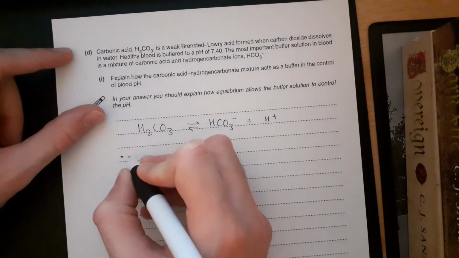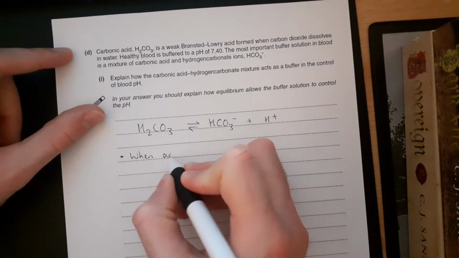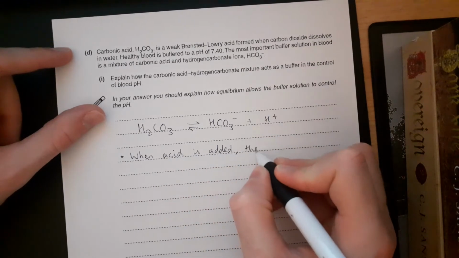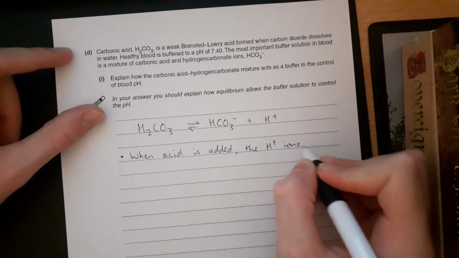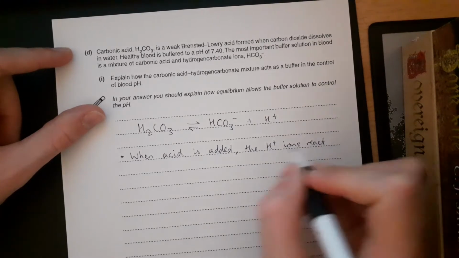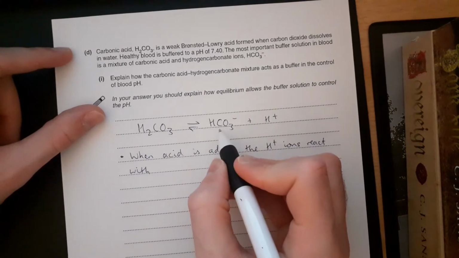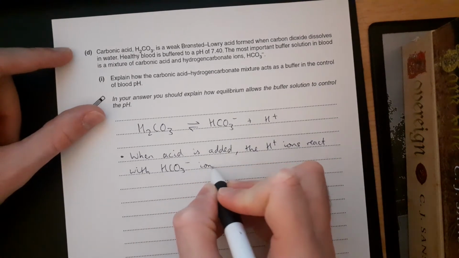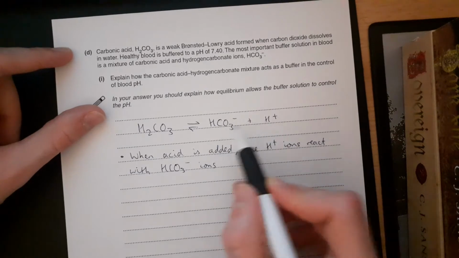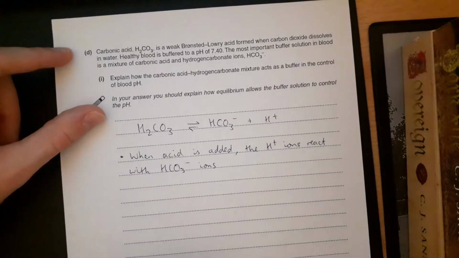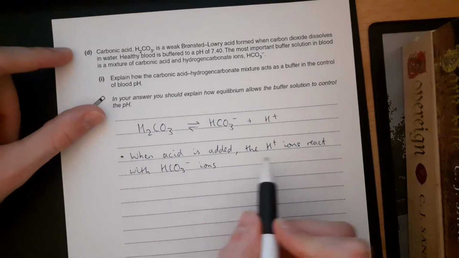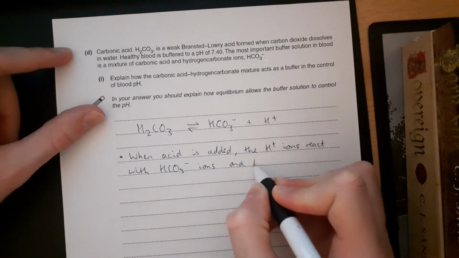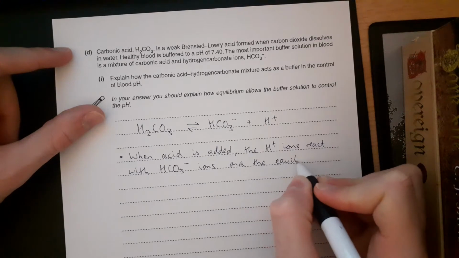Okay, so when acid is added, the H plus ions can react with the hydrogen carbonate ions that are here. And so therefore, we're doing the reaction between these two and the equilibrium is shifting to the left. So when acid is added, H plus ions react with the hydrogen carbonate ions and the equilibrium shifts to the left.